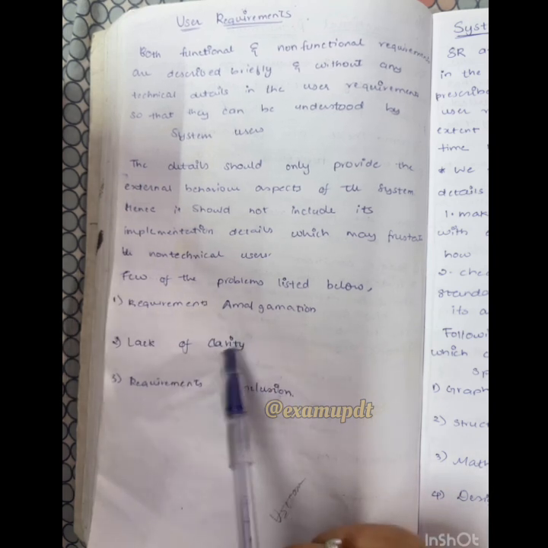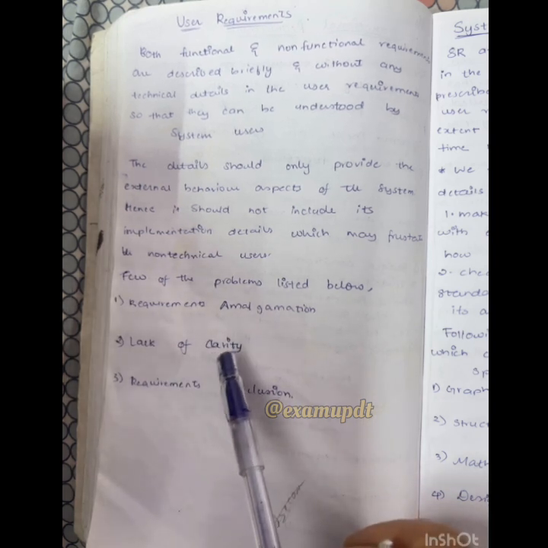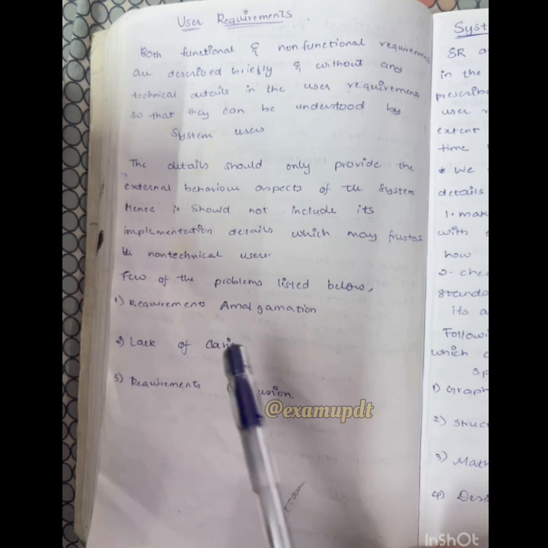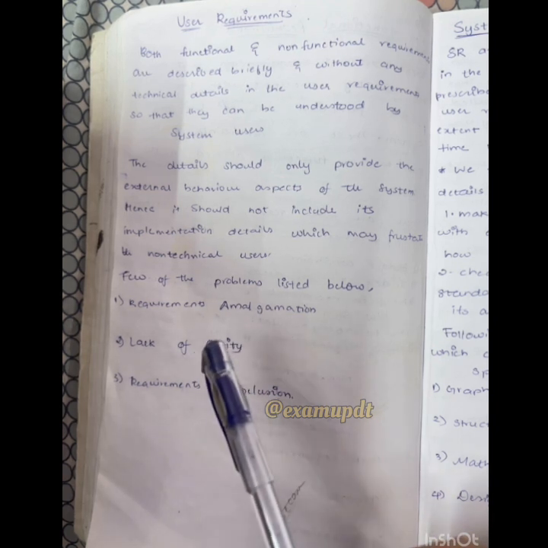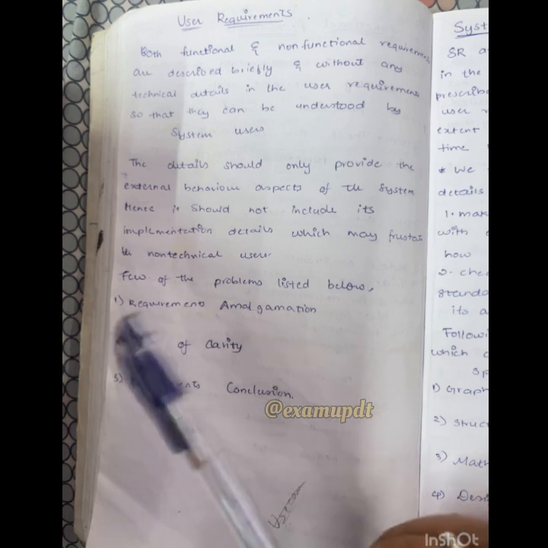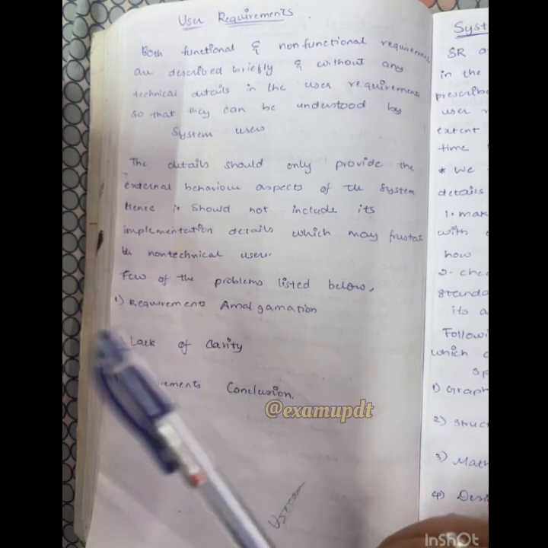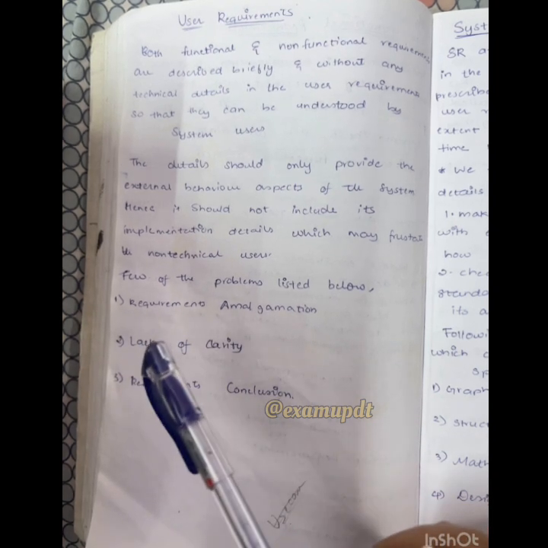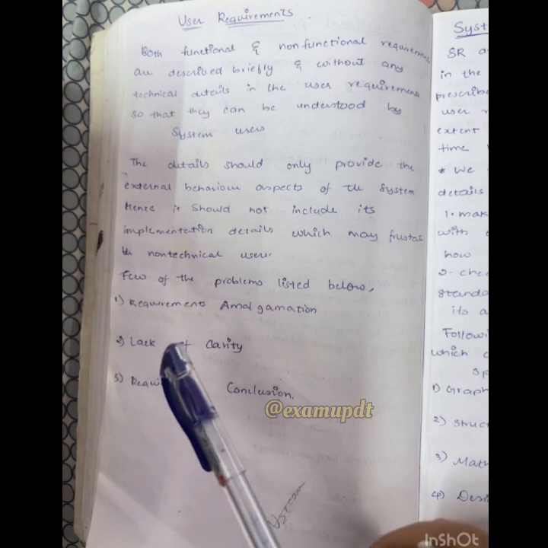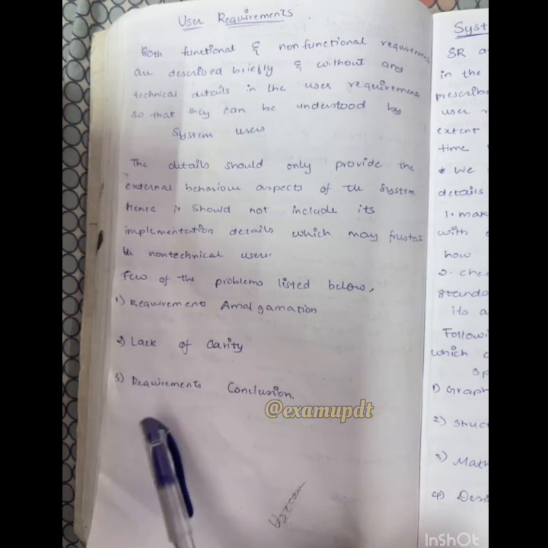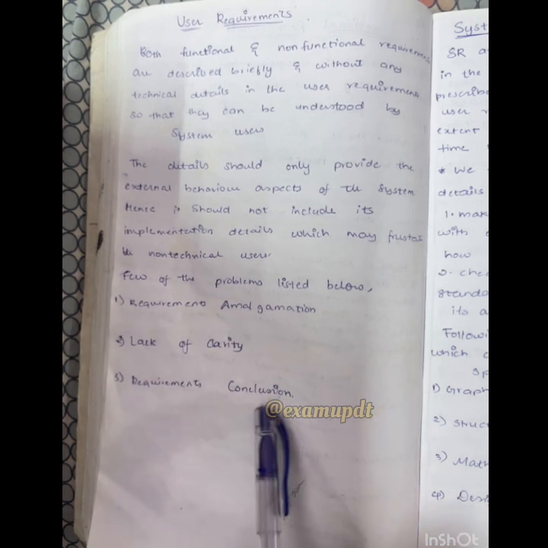Next is lack of clarity. Lack of clarity arises when specifications become lengthy and they fail to provide the necessary information. అంటే లైక్ ఇప్పుడు మన స్పెసిఫికేషన్ ఒకవేళ లెంతీ when it turns out to be lengthy and the data may not include the required information.